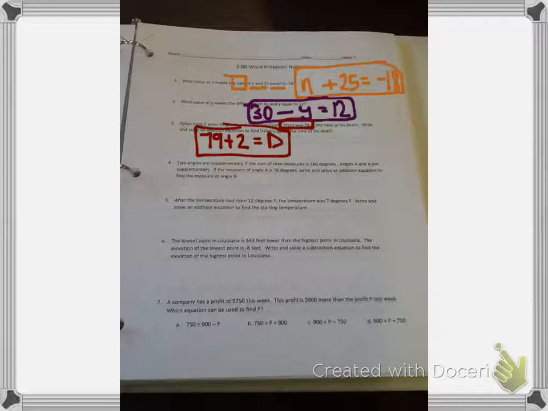Alright, on to the next one. Two angles are supplementary if the sum of their measures is 180 degrees. Angles A and B are supplementary, so A plus B, because it says two angles are supplementary if their sum is 180. So A plus B equals 180. If the measure of angle A is 78 degrees, I can get rid of A here and fill that in with a 78. Write and solve an equation to find the measure of angle B. And there we have it.